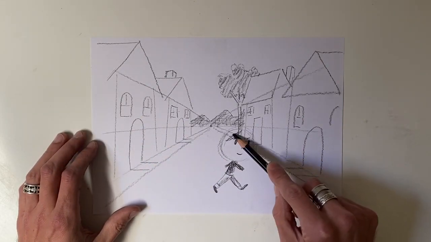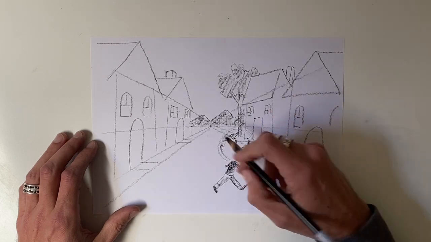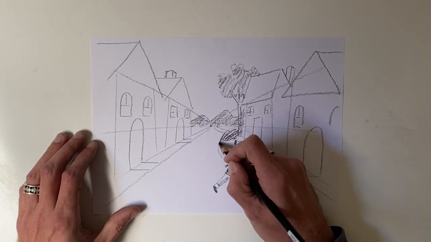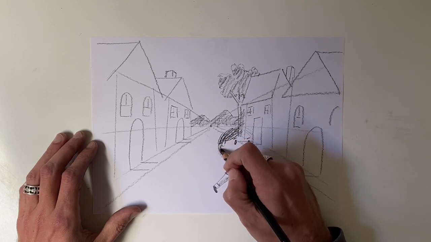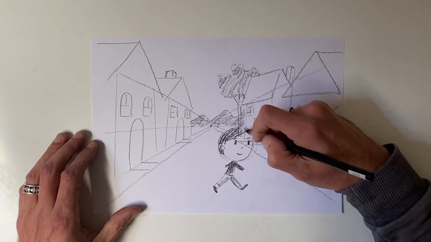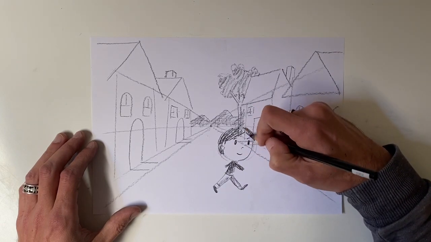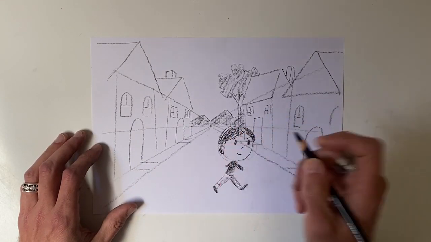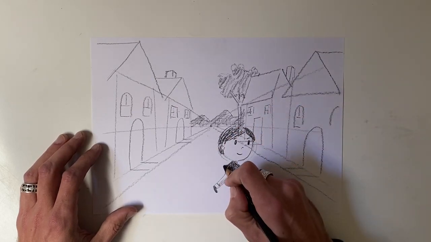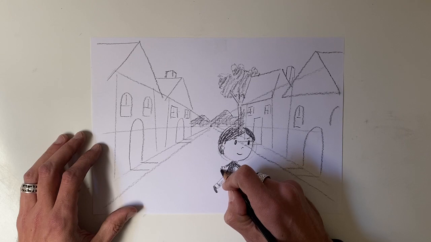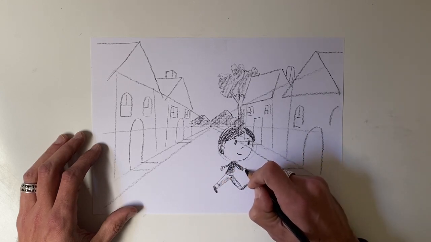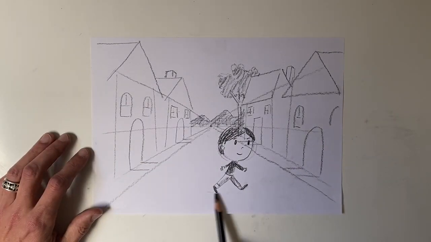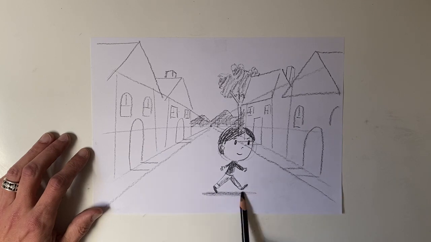See if you can guess what he's doing. I'll just add a shadow there.